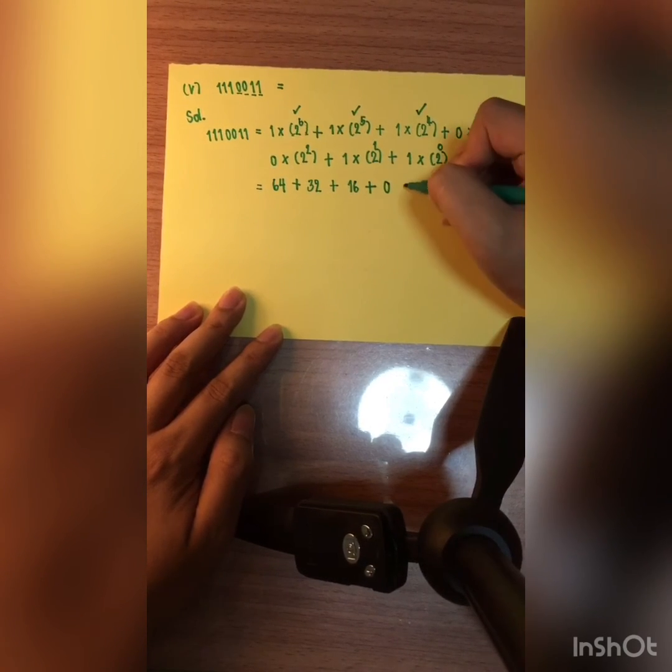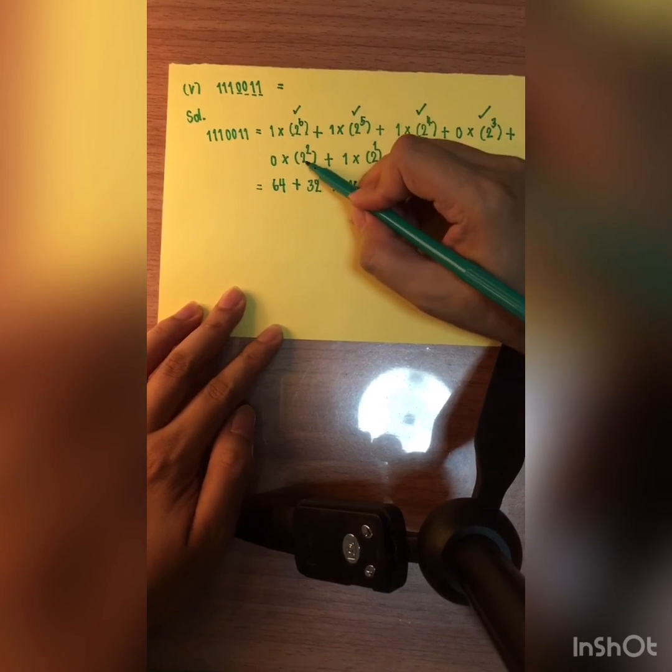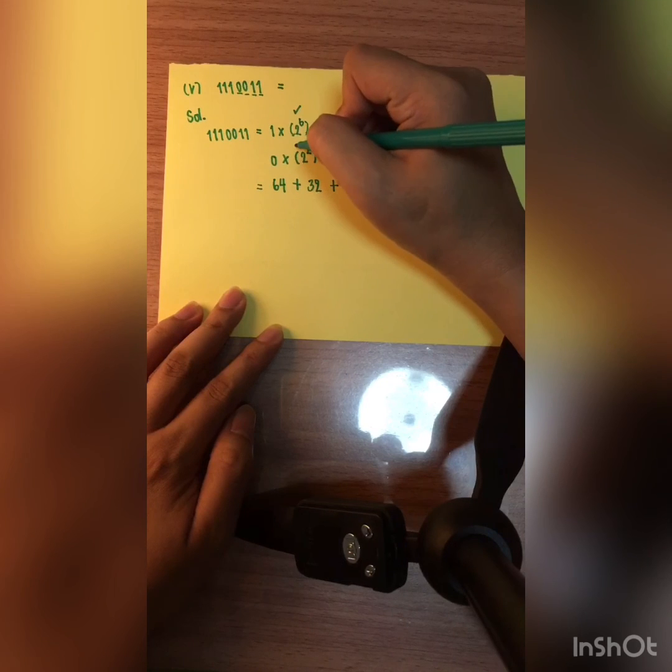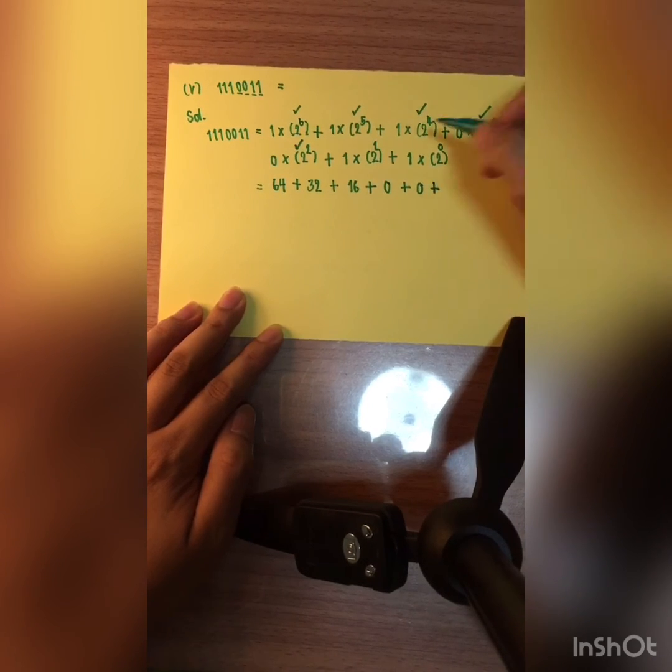Check. Plus 2 to the power of 2 times 0, that will be 0. So check. Plus 2 to the power of 1 times 1, that will be equal to 2. Sorry, we checked this one. 2 to the power of 0 is 1, so 1 times 1, that will be equal to 1.